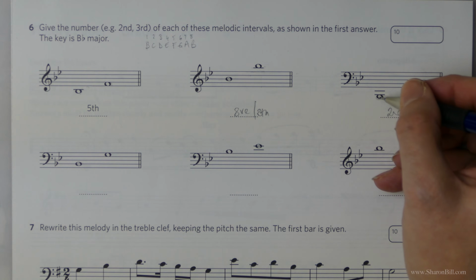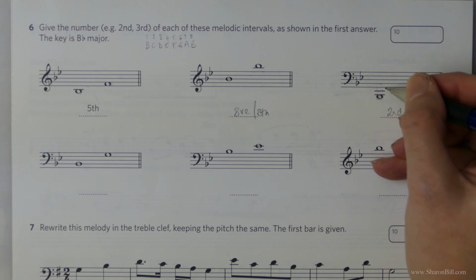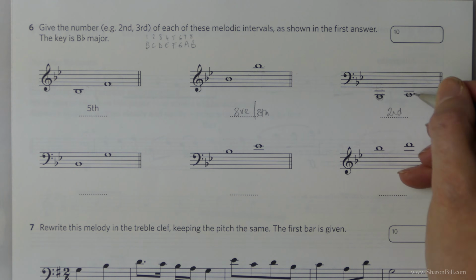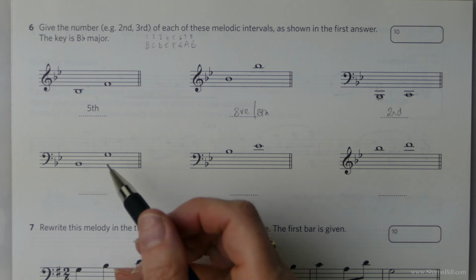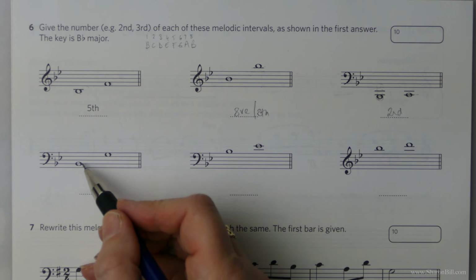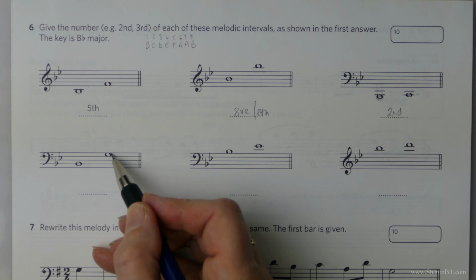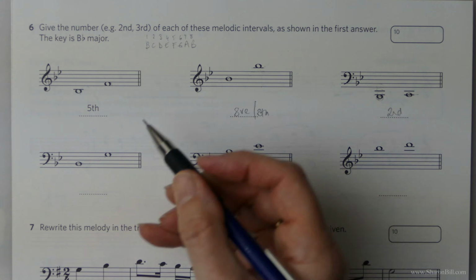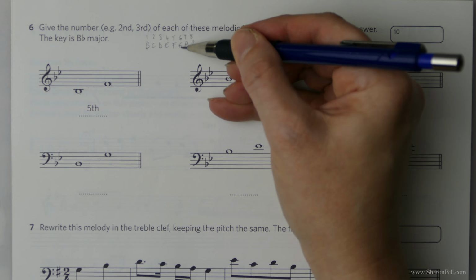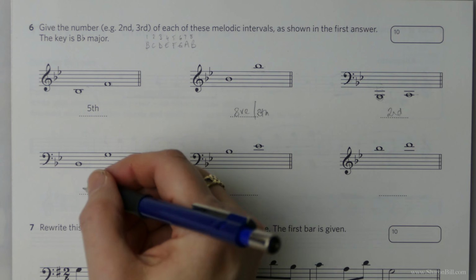So if you're not sure, you could always work out your octave. 1, 2, 3, 4, 5, 6, 7, 8. So you know it's a B flat, an octave lower, B flat to C. So we're an octave higher now, but easier to read. 1, 2, 3, 4, 5, 6. It's a sixth, and B flat to G we can see is a sixth.